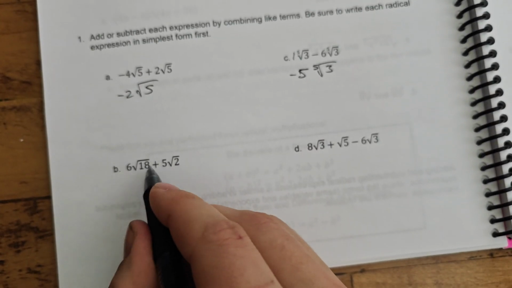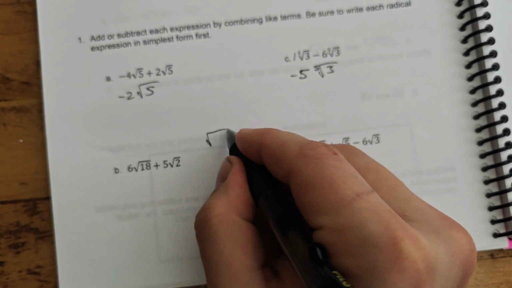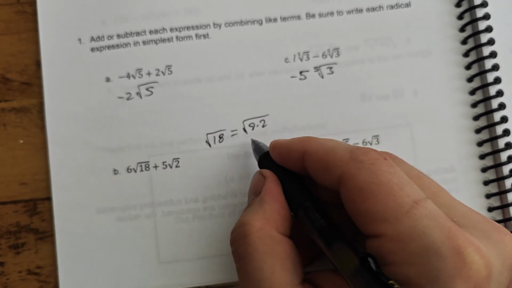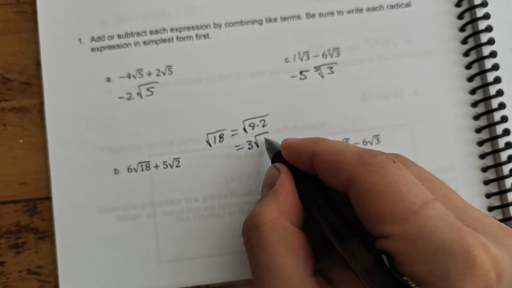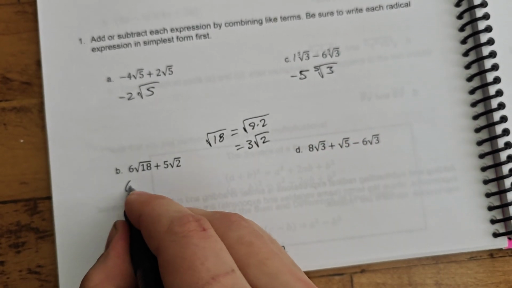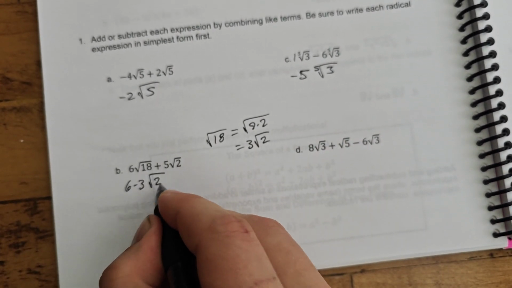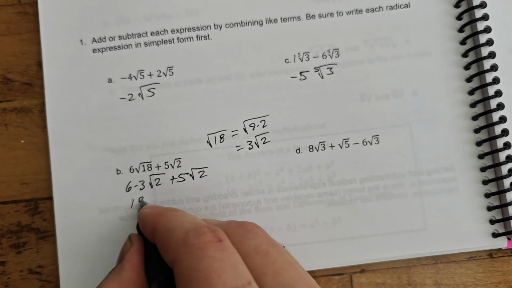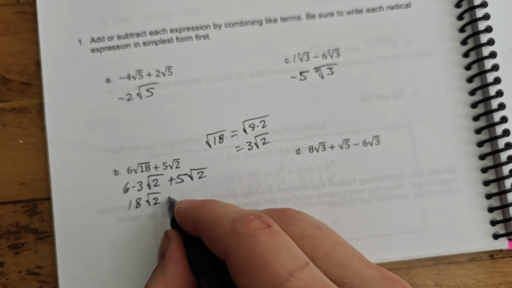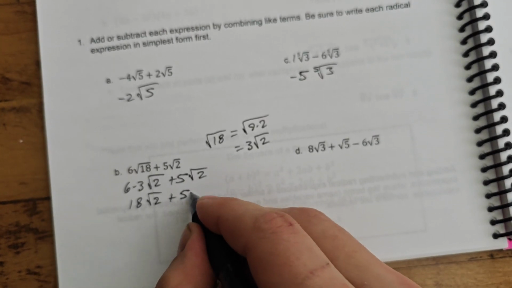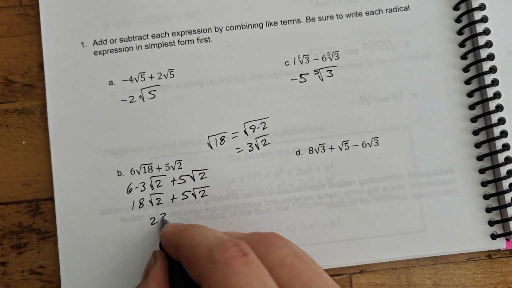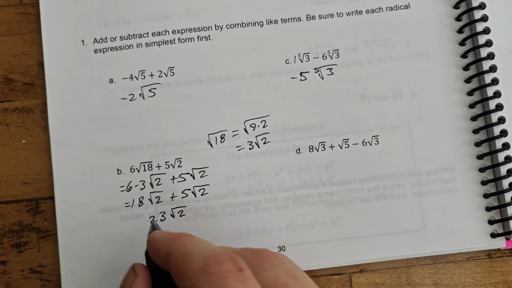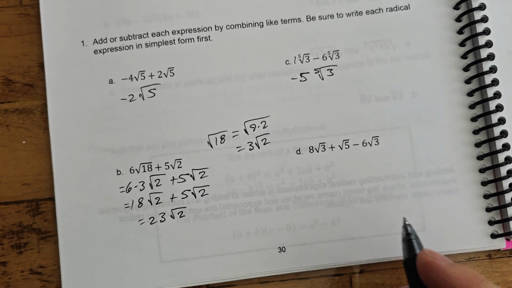You have to make these look the same. But fortunately, we can simplify root 18 as square root of 9 times 2. Square root of 9 we know is 3, so that's 3 root 2. Simplify this then into 6 times 3 square root of 2 plus 5 square root of 2. 6 times 3 is 18. So now we've got the same things. 18 root 2's plus 5 root 2's is 23 root 2's. Same things with the same things for the combination.